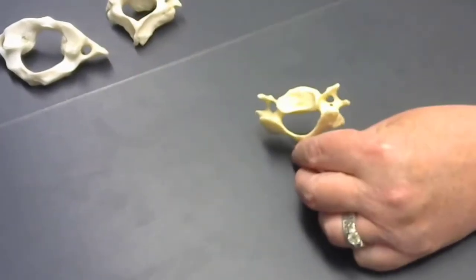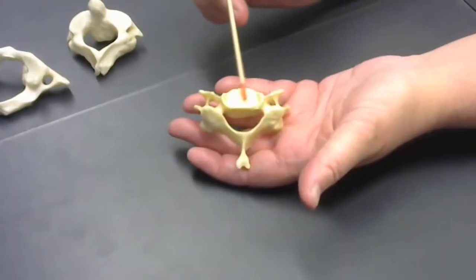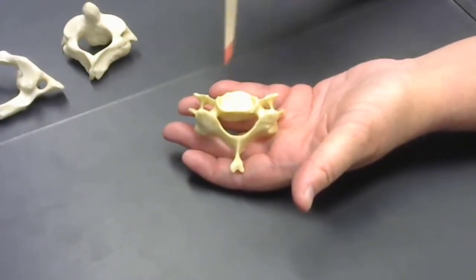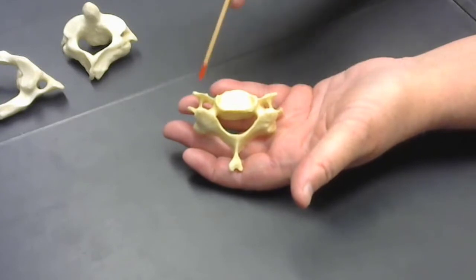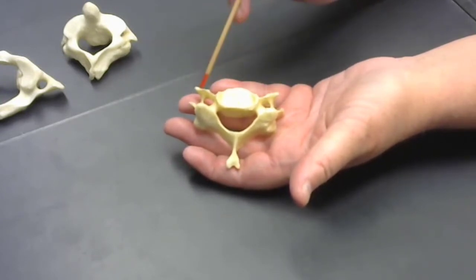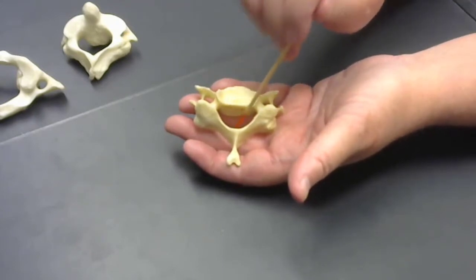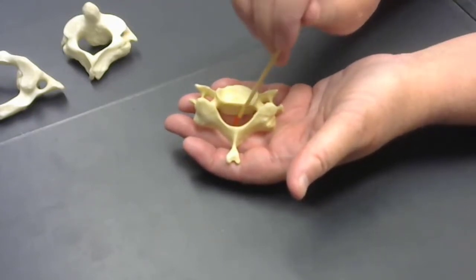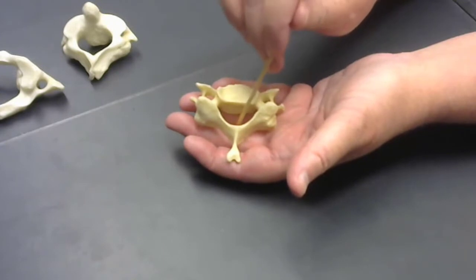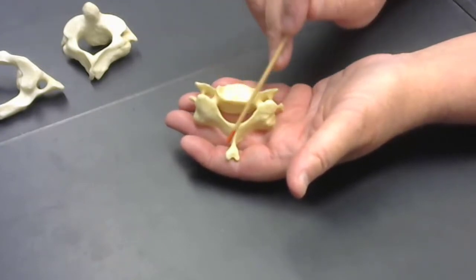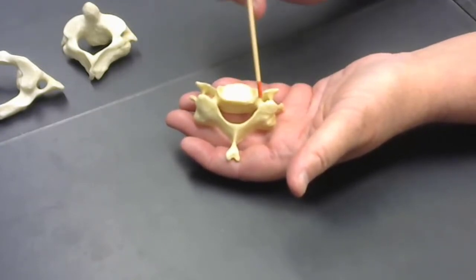For a regular cervical vertebra, this is the body. These are the transverse foramina. This is the vertebral foramen. This is where the spinal cord goes. This is the spinous process.